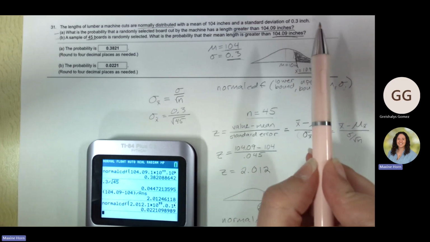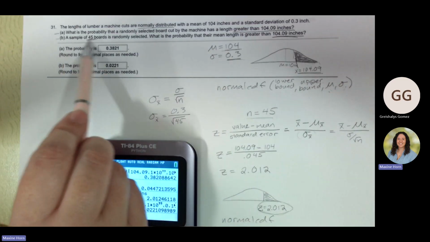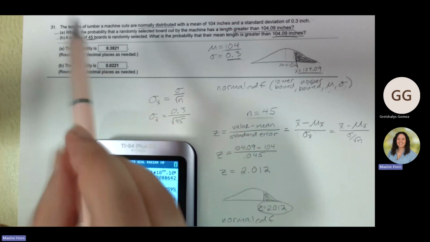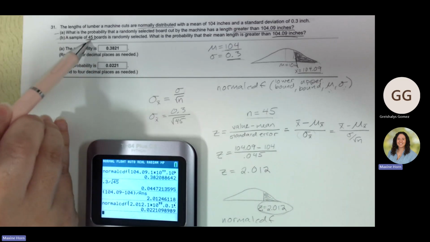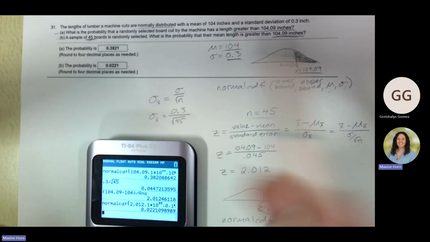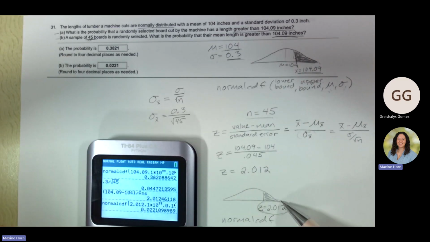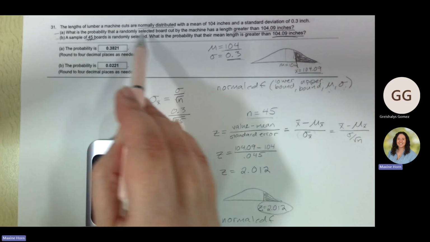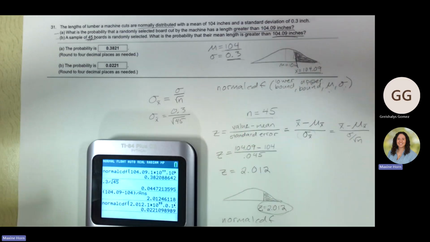The difference is, in this one, we took a sample, a specific number, and we're talking about the sample statistics of this sample. Within the sample, what's the probability that it's greater than 104.09? Versus, hey, we've got this population, and what's the probability of what's happening with it? That's why this is such a great problem.